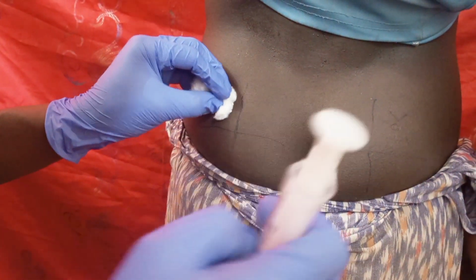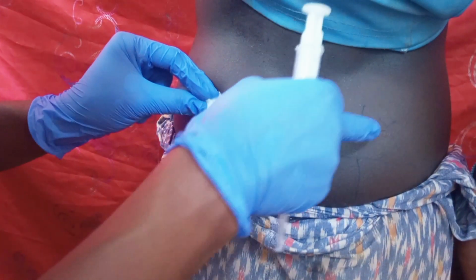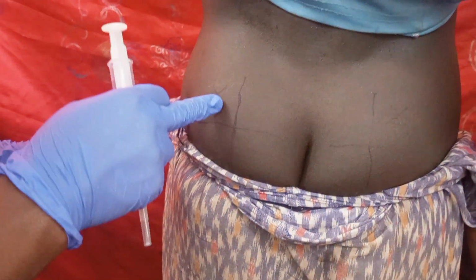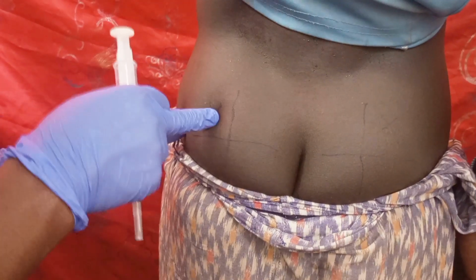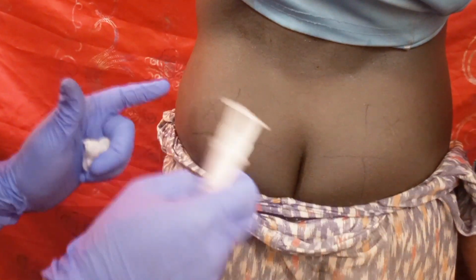So now let us see. As we have said, on the right side, you give the injection in the outer upper quadrant of the right side, and on the left side, you give the injection in the outer upper quadrant of the left side. This is how you are going to locate the site of a gluteal muscle.